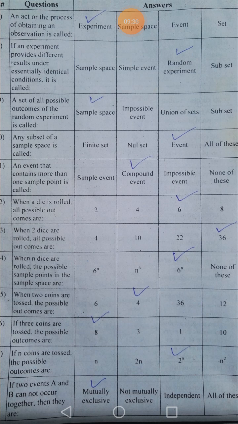An act or the process of obtaining an observation is called an experiment. If an experiment provides different results under essentially identical conditions, it is called a random experiment. A set of all the possible outcomes of a random experiment is called a sample space. Any subset of a sample space is called an event. An event that contains more than one sample point is called a compound event.